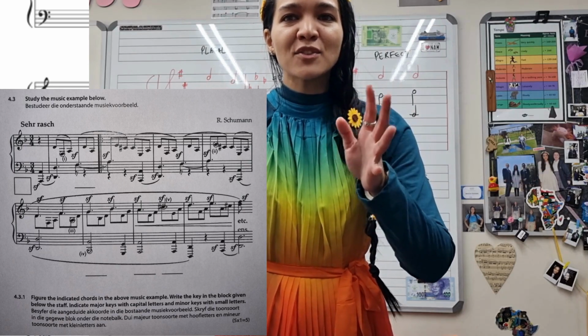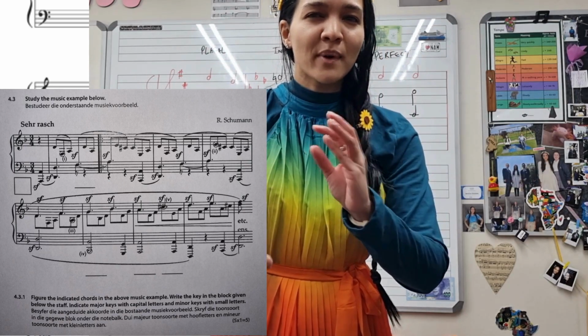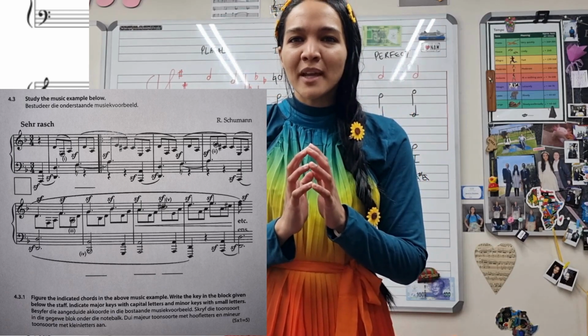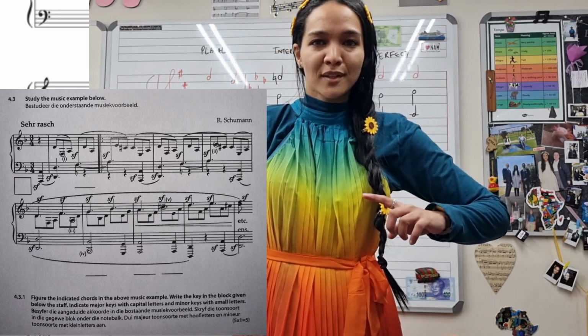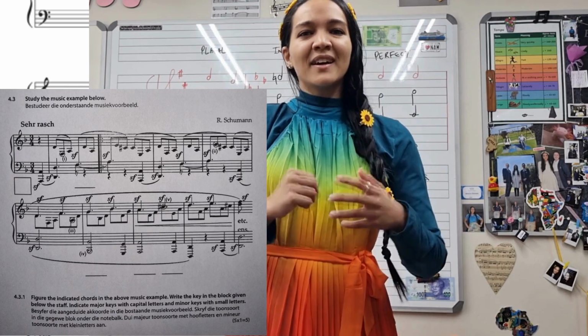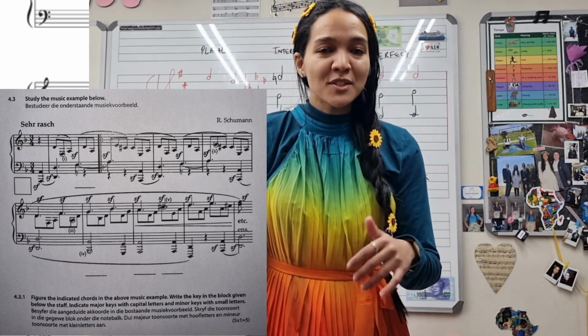So looking at this very extract, I see we have a key with one flat, and I do see C sharps creeping up there. Everything surrounds itself with D. We are in D minor here. So same thing as the previous music example.